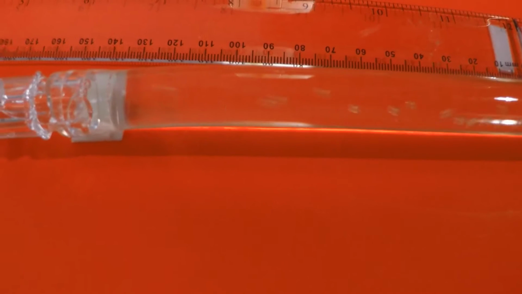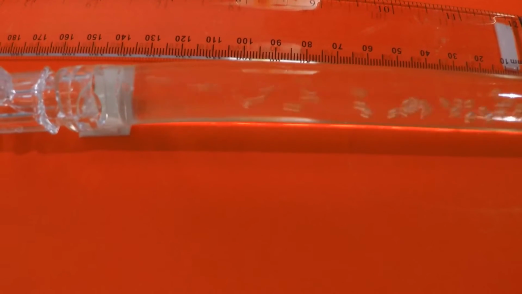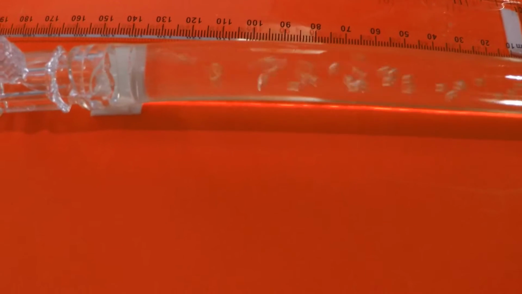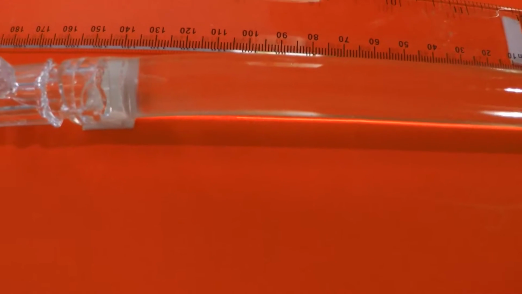To fully appreciate this, focus on the area highlighted by the arrow to observe some of the bubbles actually being pulled back by the turbulence toward the connector.